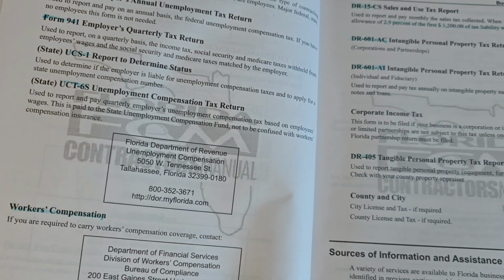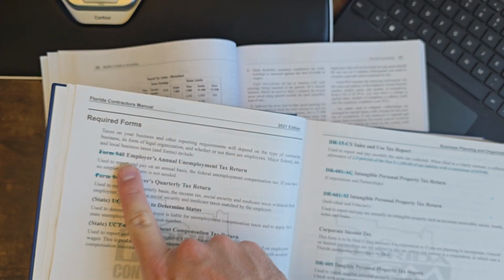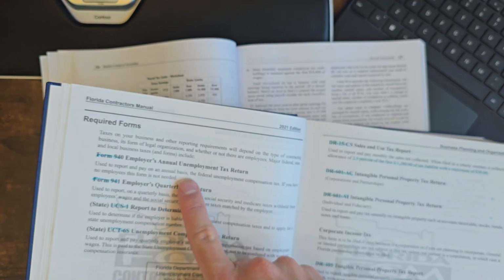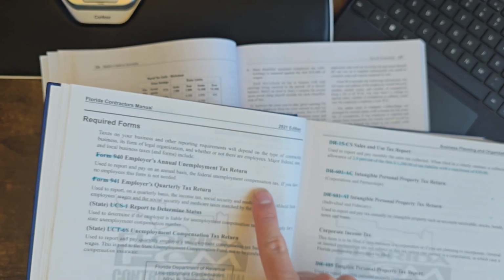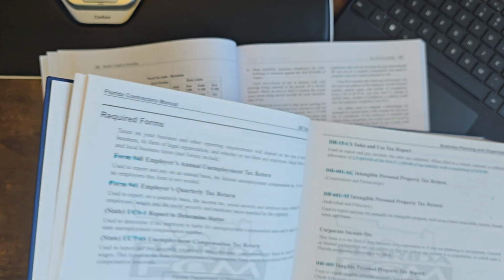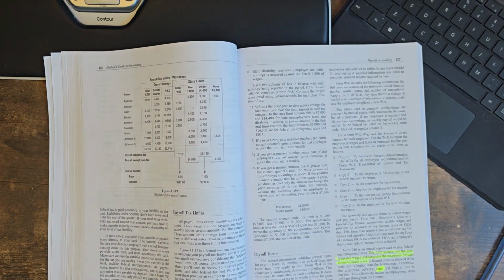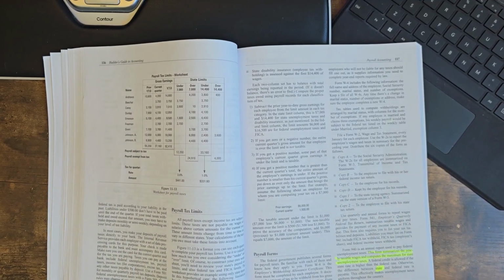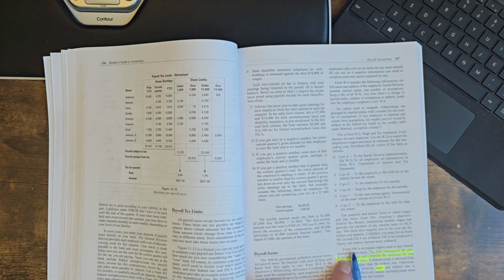And I was looking at it and I said, the 940 is used to report on an annual basis the federal unemployment compensation tax. 940 has nothing to do with state here in the FCM. And so I got stuck on this question for a while, and I had to read this, and eventually I found that the 940, this form summarizes the yearly taxable wages and computes the maximum for state unemployment taxes. It was 940.